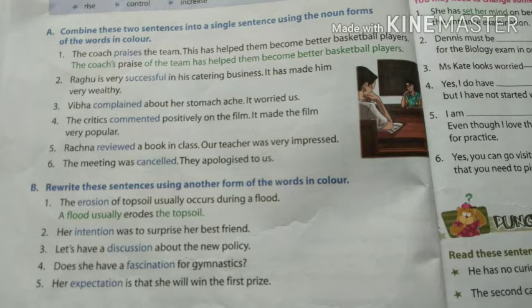Third question, let's have a discussion about the new policy. Answer will be, let's discuss the new policy. Fourth one, does she have a fascination for gymnastics?